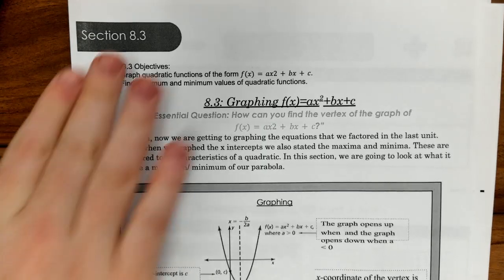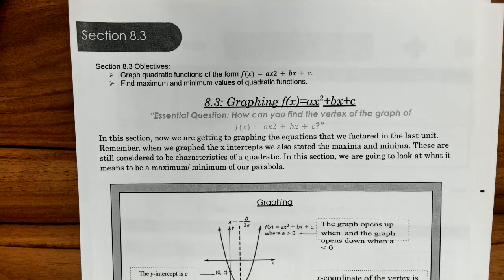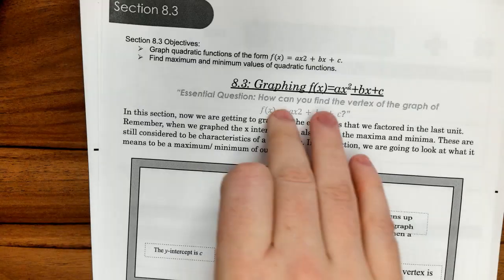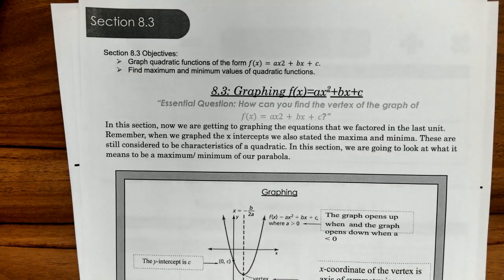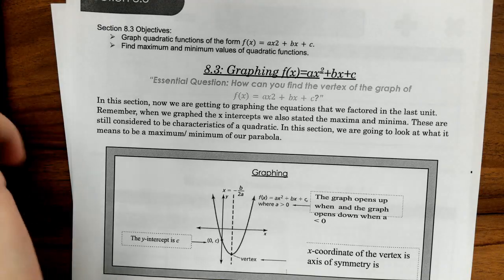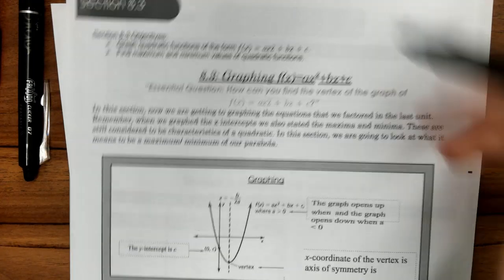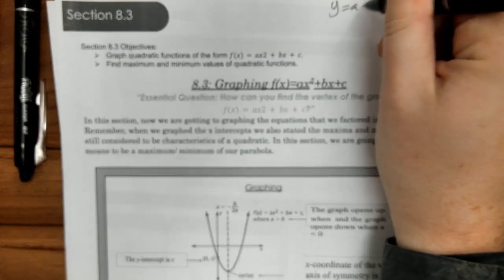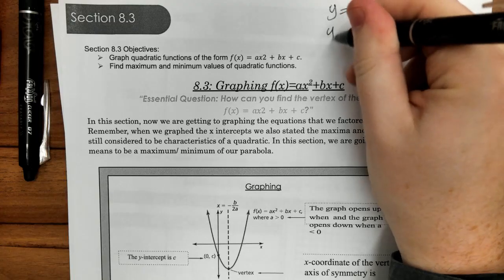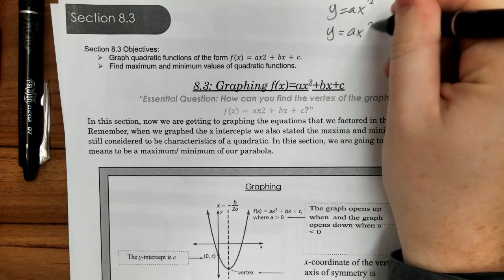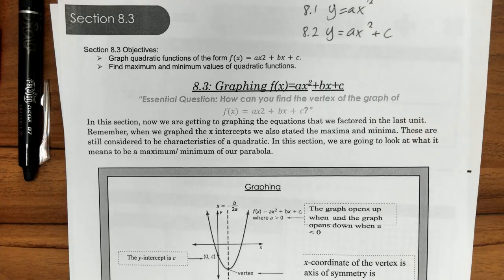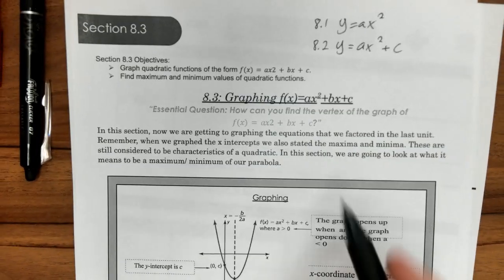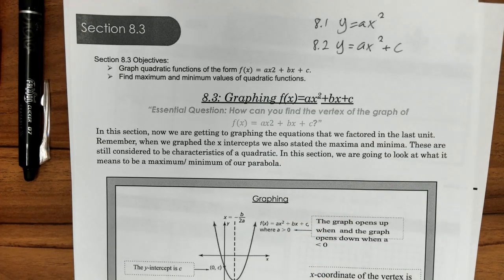Today we're taking a look at section 8.3, which is all about graphing ax squared plus bx plus c. So, in the past we've talked about how to graph y equals ax squared and y equals ax squared plus c, as we learned in 8.1 and 8.2. Now we're moving on to the final version of the standard form of graphing. It looks like this.